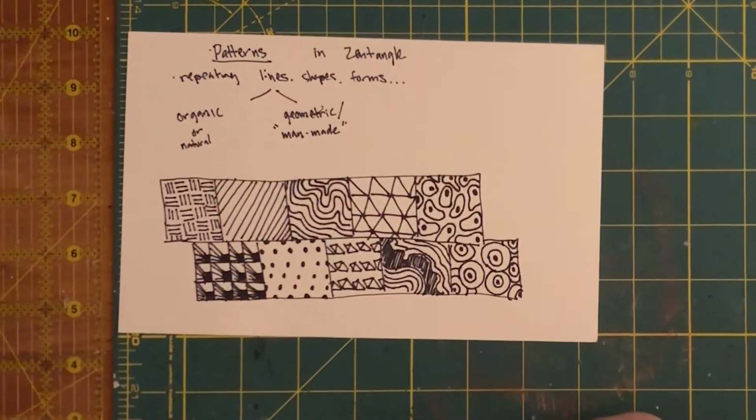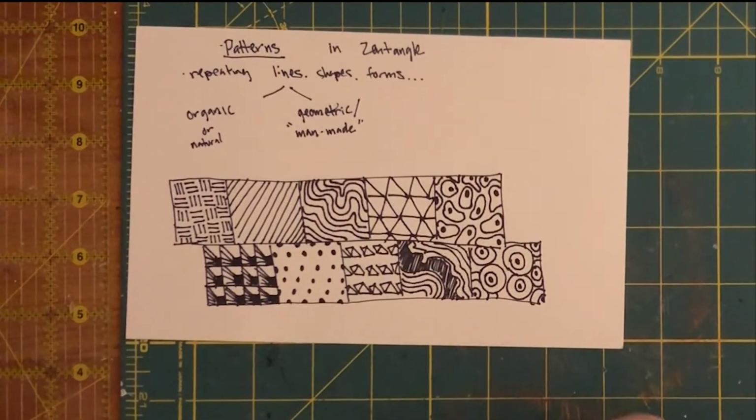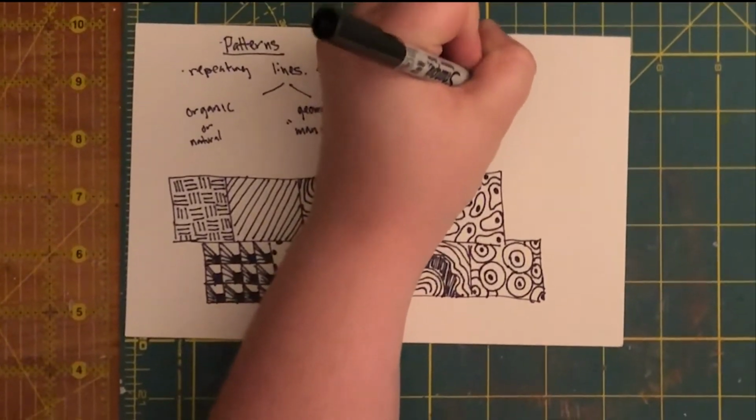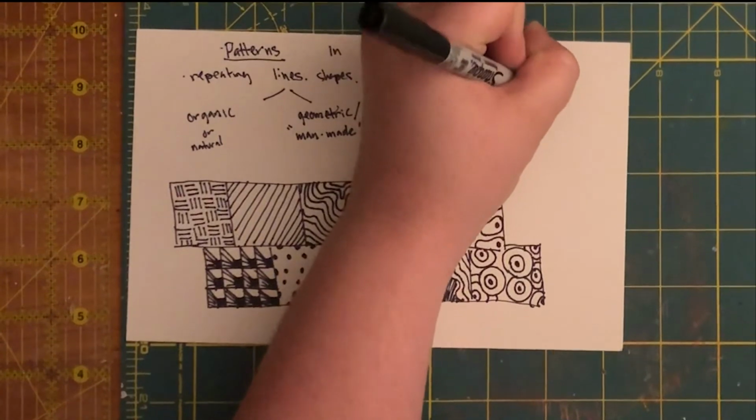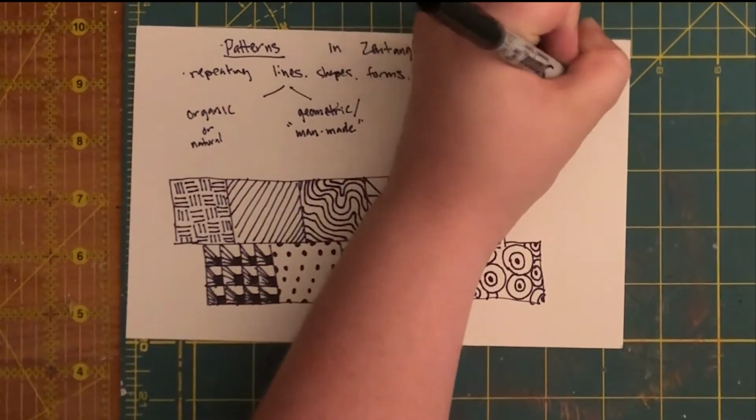Alrighty, so looking for 10 patterns. These don't have to be ones you have to stick with for your Zentangle. It's really just to brainstorm and get some starting ideas.